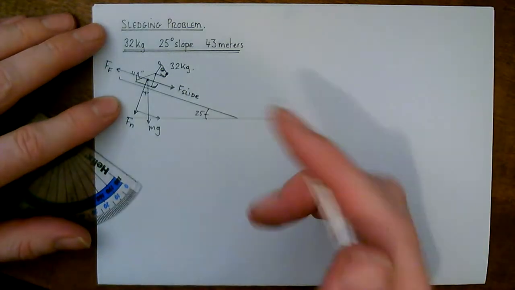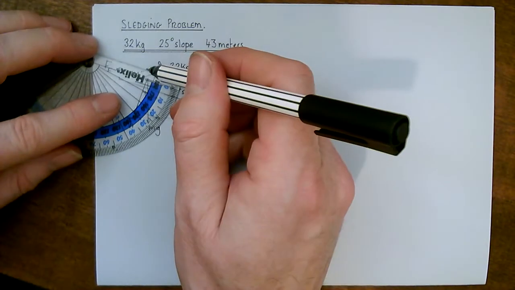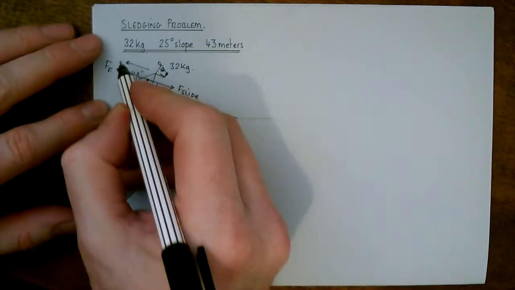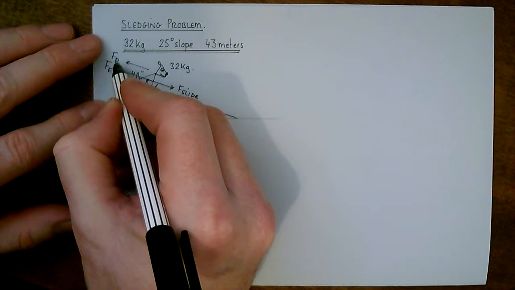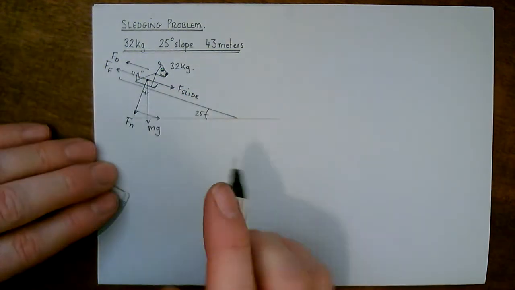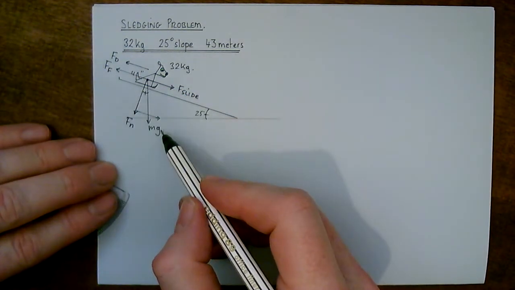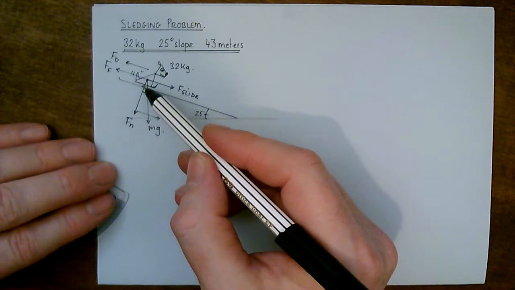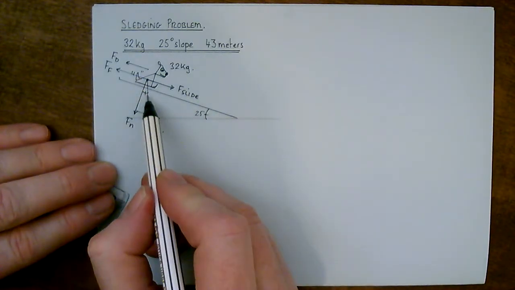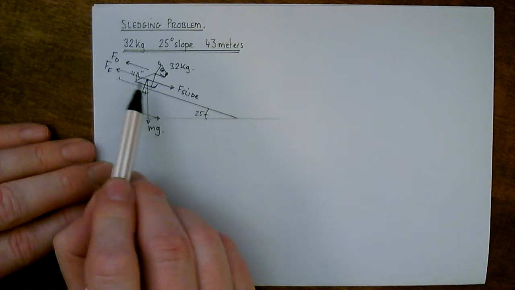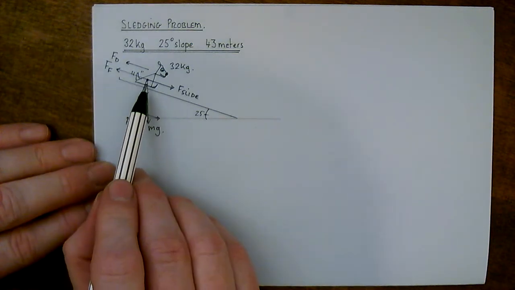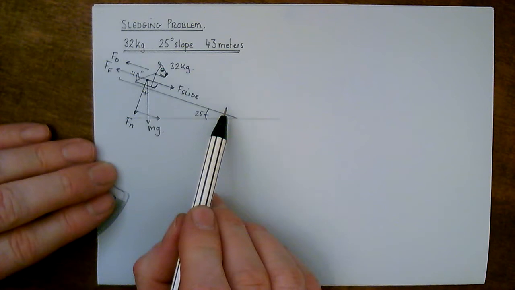There's also going to be a second negative, if you will, which is the force due to drag. So we're going to label that FD. So we've labelled all our forces: the mass due to gravity, the normal force in reaction to the slope, at 90 degrees, or 25 degree angle here and here, the friction force, the drag force, and obviously the sliding force that's acting downwards.